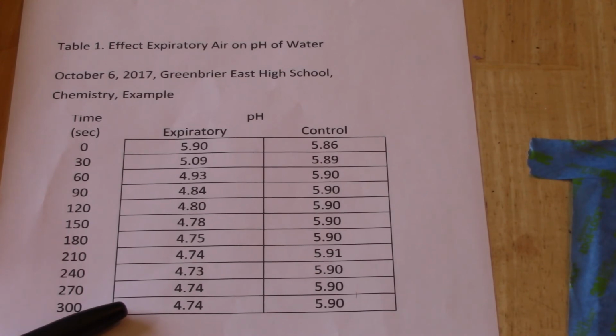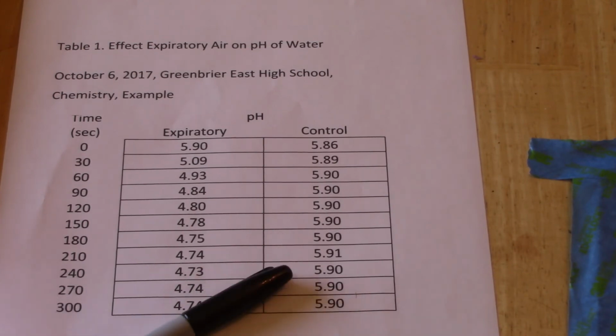The control group, which was just another beaker sitting there, stayed pretty much the same at about 5.90.